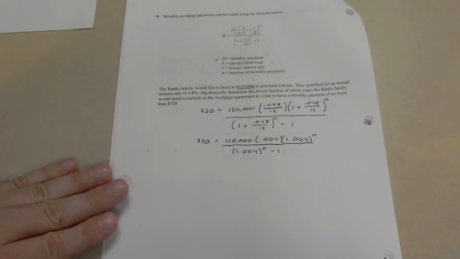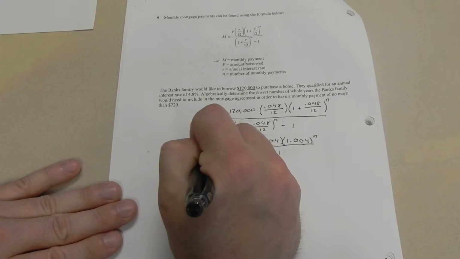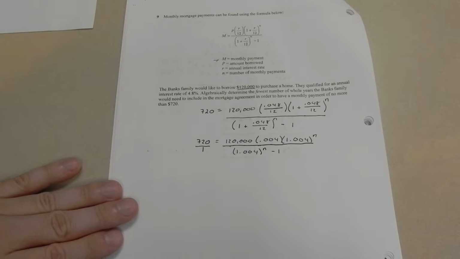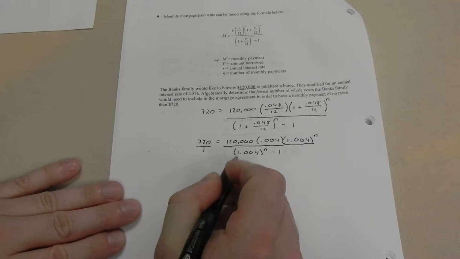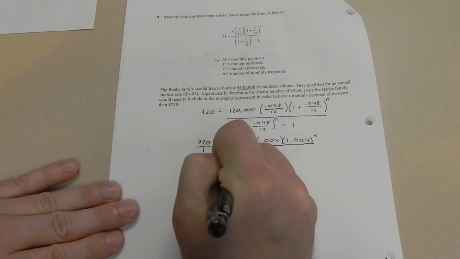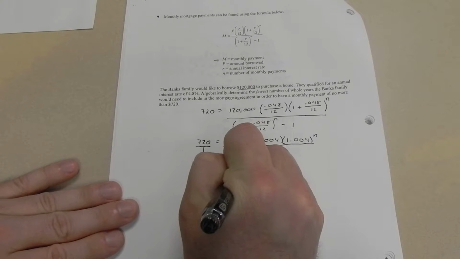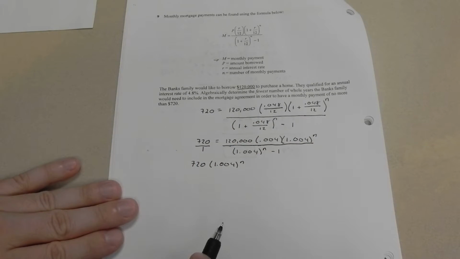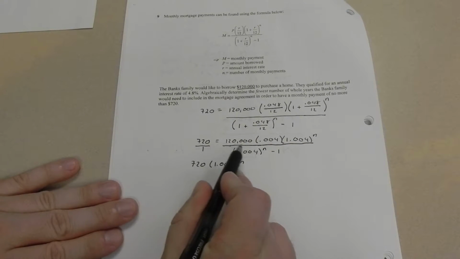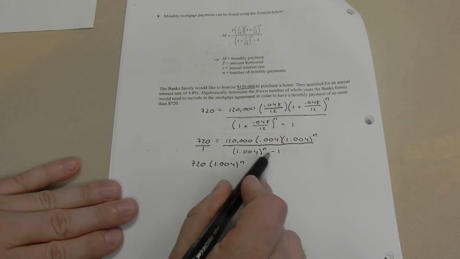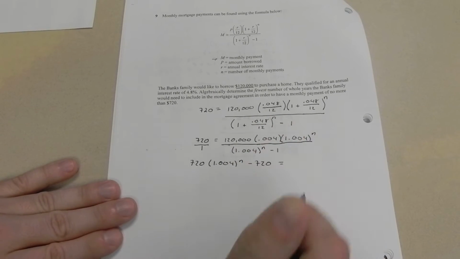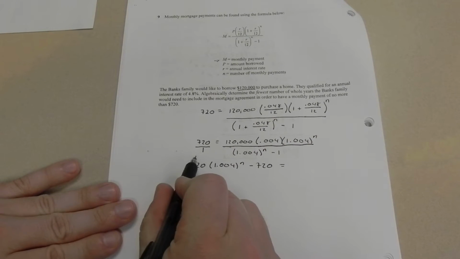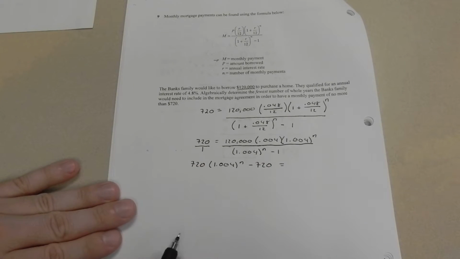Now, at this point, what I can do is put this over 1, and I can cross multiply. The 720 will multiply this value. 720 times 1.004 to the power of n. The 720 is also going to distribute to the negative 1. 720 times negative 1, negative 720. 1 times everything, well, that's just going to remain as is.